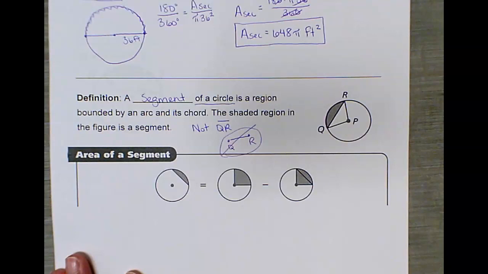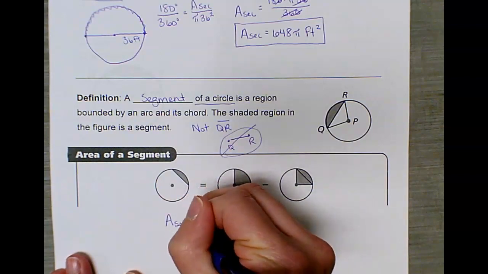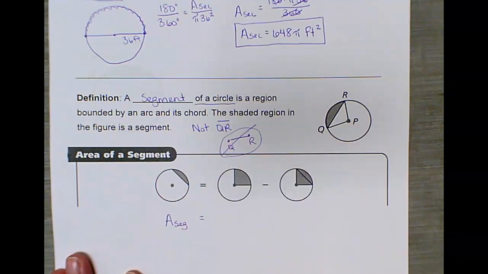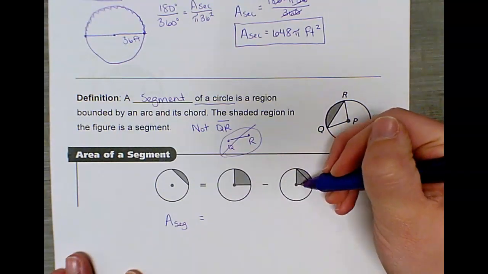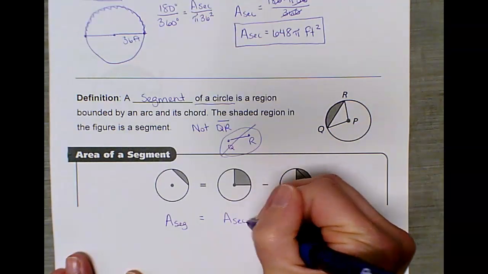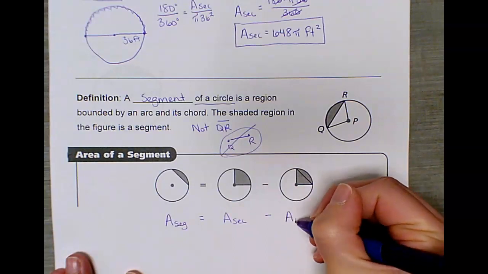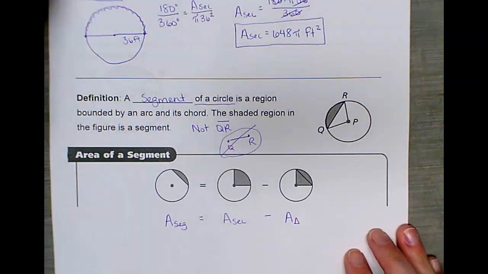Now, in order to calculate the area of a segment of a circle, the area of the segment is equal to the area of the sector minus this little triangle right here. So it's equal to the area of the sector minus the area of a triangle. That's how you calculate the area of the segment. So we have two problems allowing us to practice finding the area of a segment of a circle.